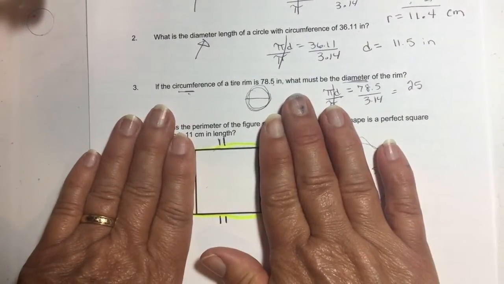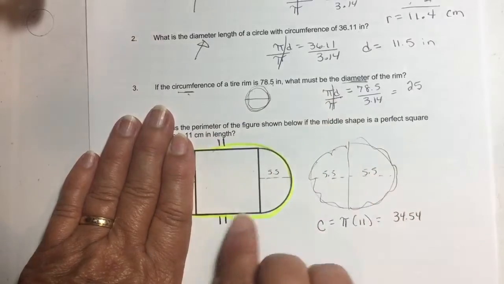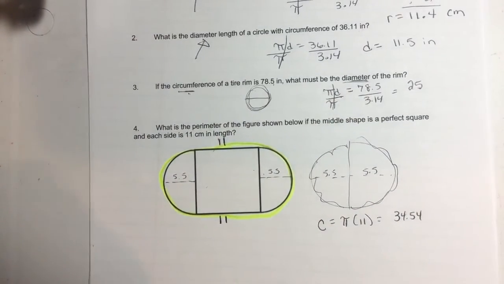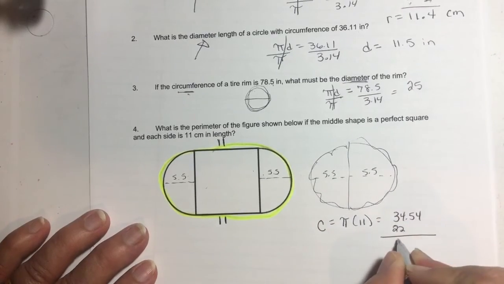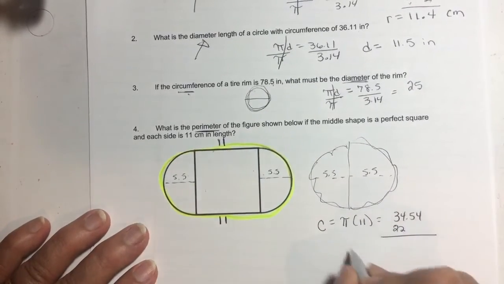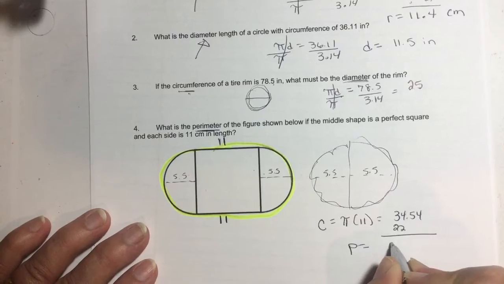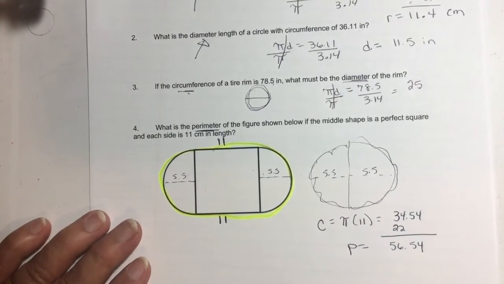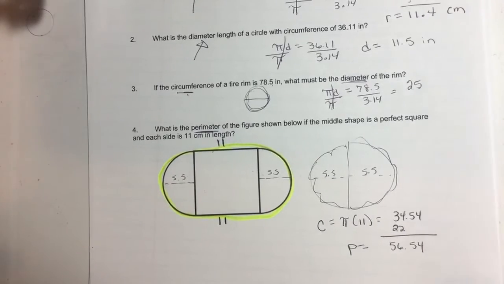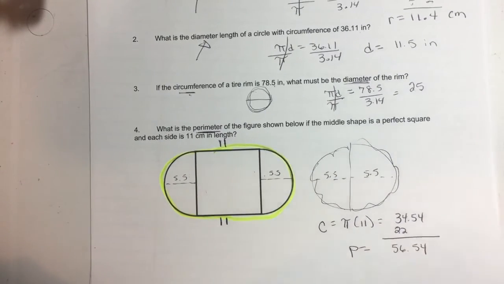Now, that's not the answer. That's only this part. You still need that 11 from the top and the 11 from the bottom, and that will take you all the way around the circle. That's a total of 22. So the circumference, or the perimeter, of the whole shape is going to be 56.54. And that's it. So it's nothing a whole lot new. Hopefully it's just going to be some good practice for you.